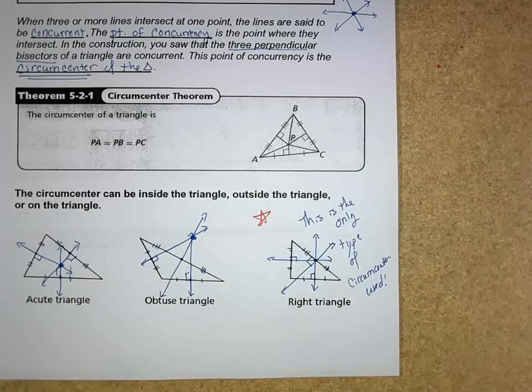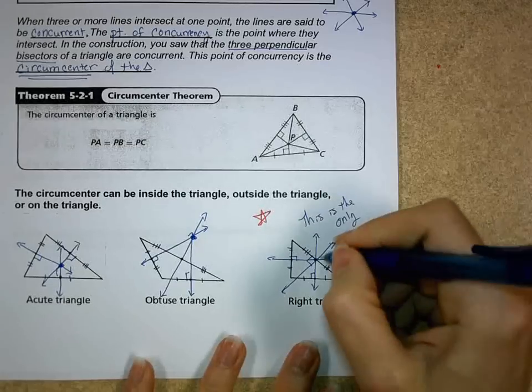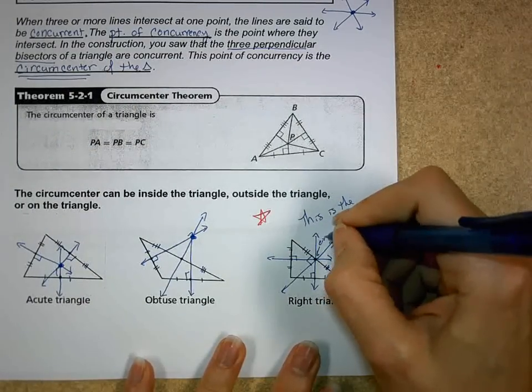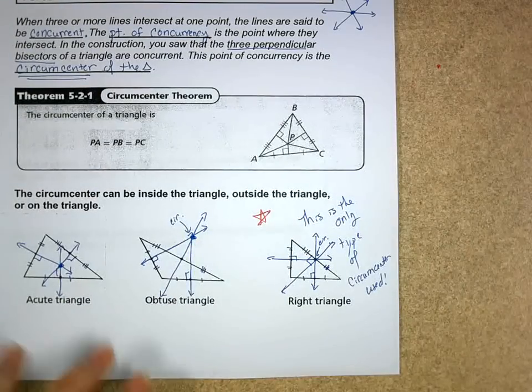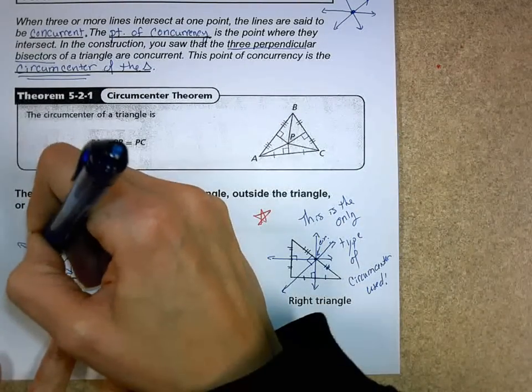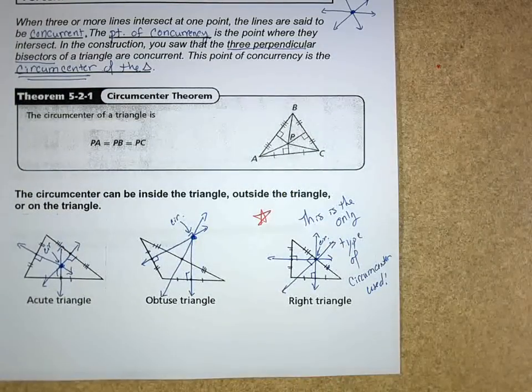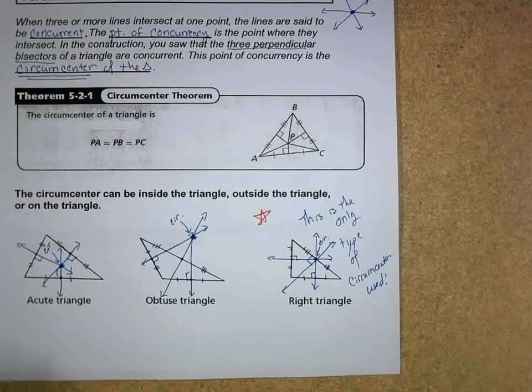Did everyone hear me on that? That's the only one we're going to use. So here's the circumcenter. There's the circumcenter. I'm just going to go CIR for the moment. And here is our circumcenter. All of those are being formed. Now, they all are concurrent. They all intersect right there.